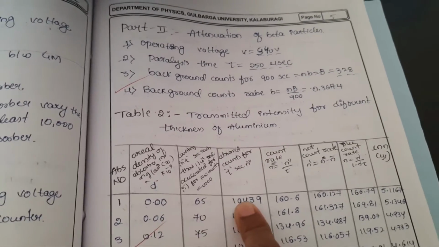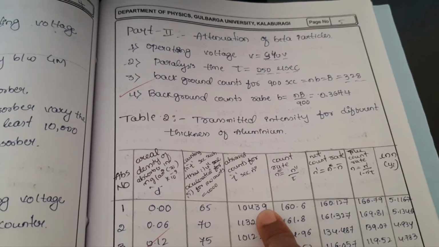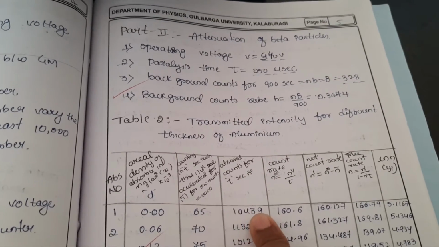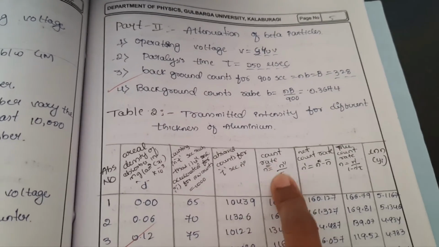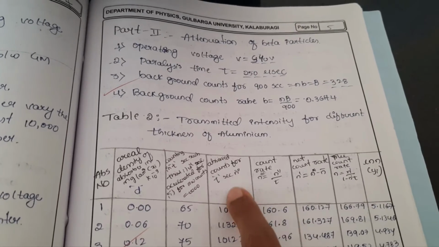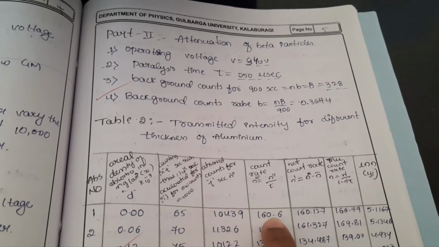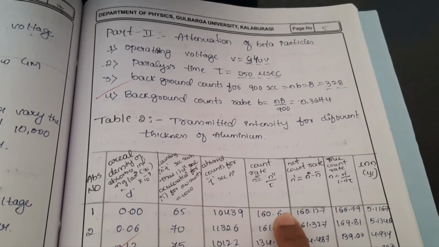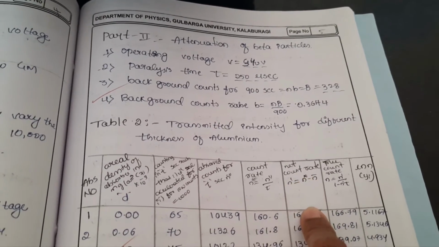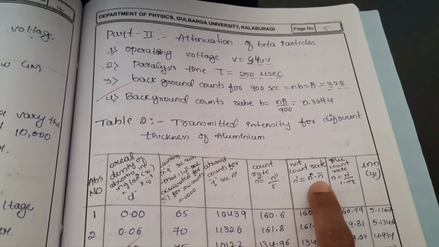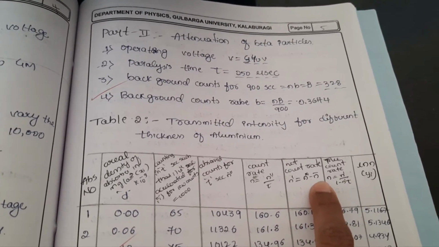For the first reading they kept 65 and got counts of about 10,439. The count rate you can calculate by dividing 10,439 by 65. Then the net count rate, n prime equals n star minus n bar.